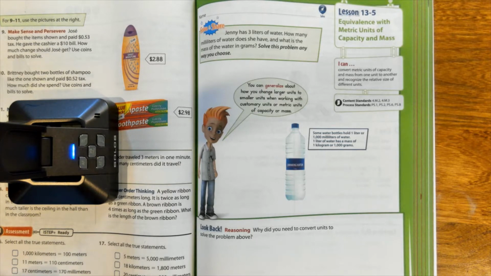Okay, so take out your math books and let's open them to page 703. For today, you just need your math book and a pencil. If you need to go get those things, push pause and run get them.